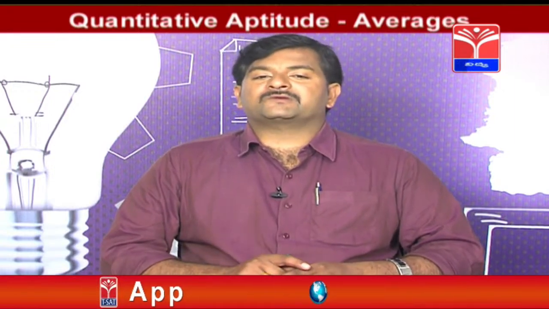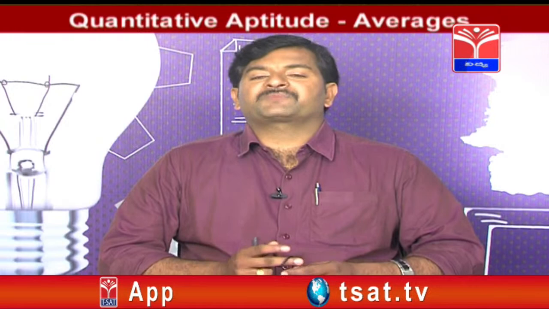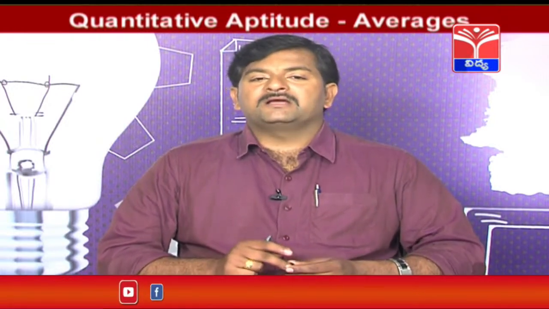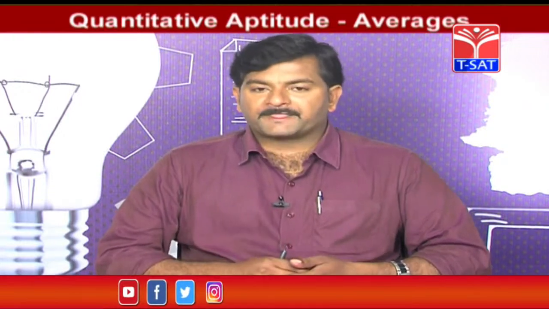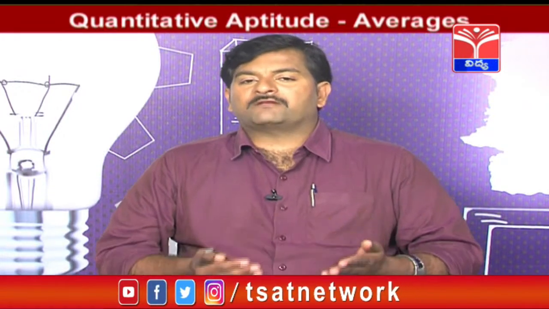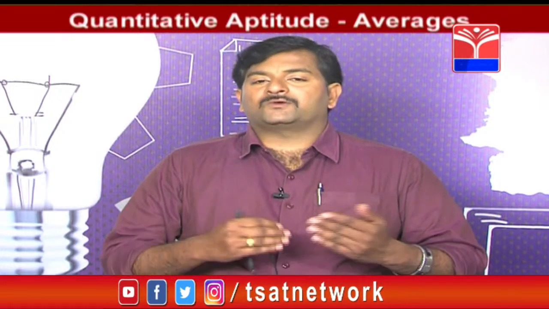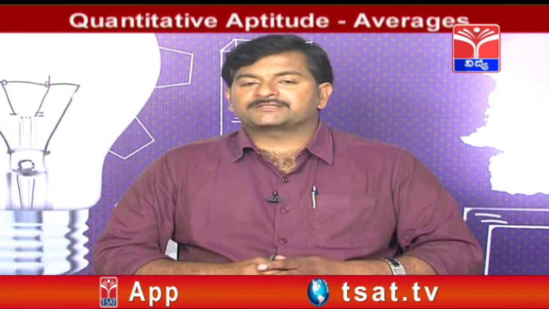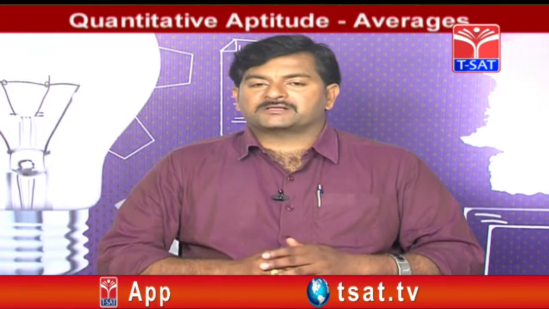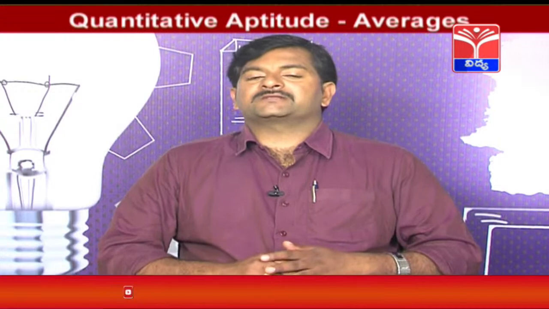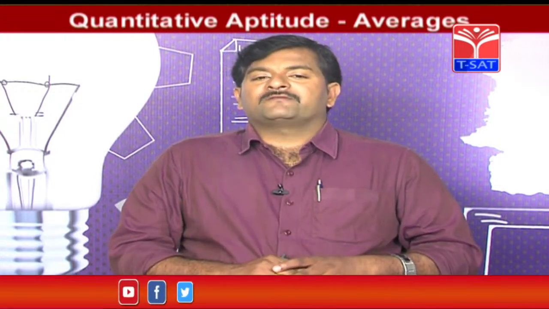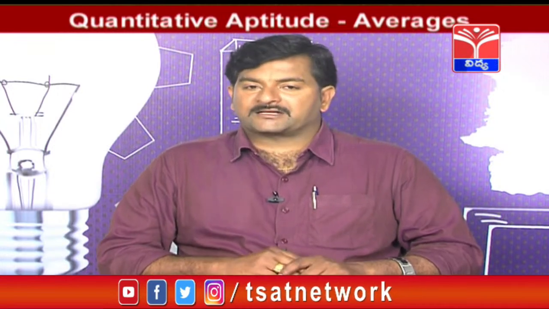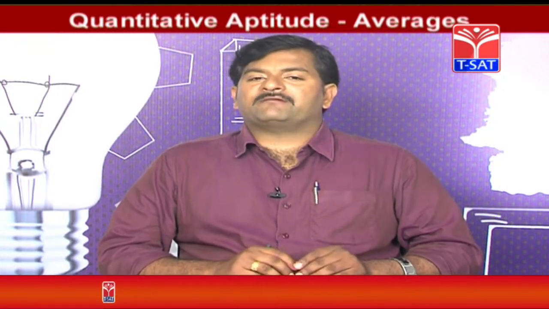Number of observations equals sum of the observations by average. What does it mean? For example, we have to find out the number of members in a family. How will you get it? Total weight by average weight, or total salary by average salary, or total age by average age, or total marks by average marks, or total runs by average runs. By using all these, we can find out the number of members or number of observations, etc.